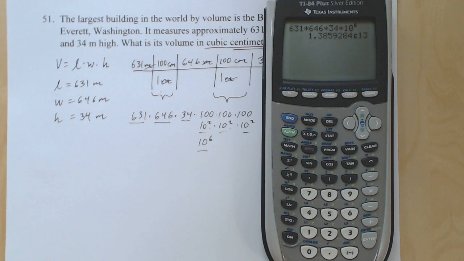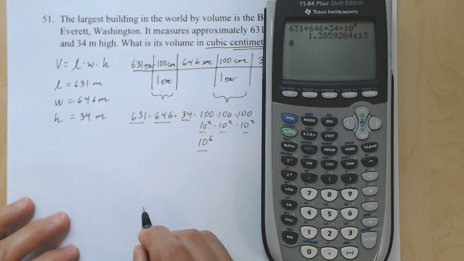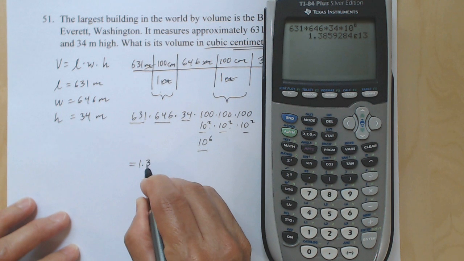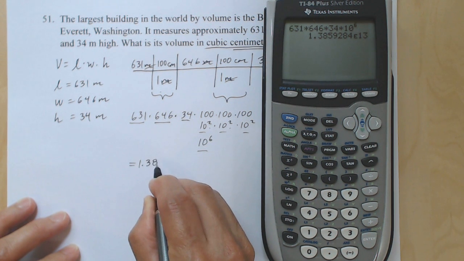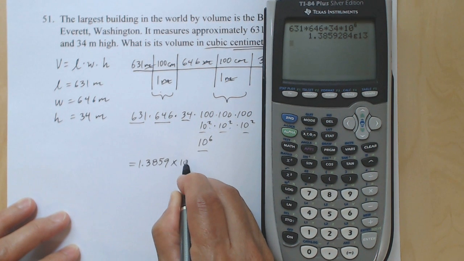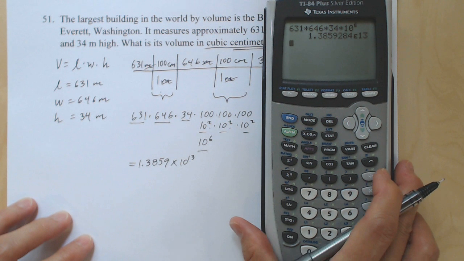Since I'm set in scientific mode, I'm given my answer 1.3859 times 10 to the 13th. So I'll write down several of these digits, 1.3859 times 10 to the 13th. In other words, E13 is equal to 10 to the 13th.